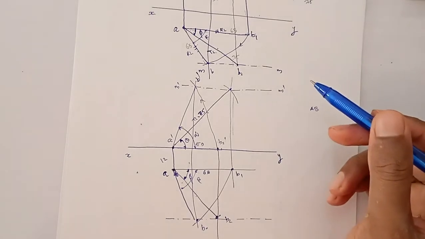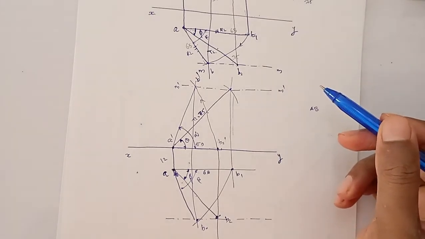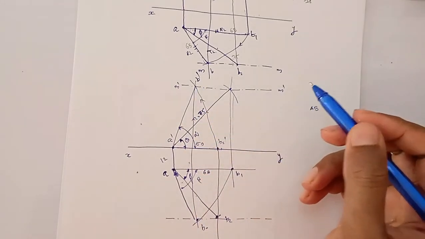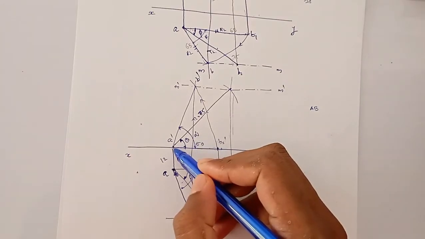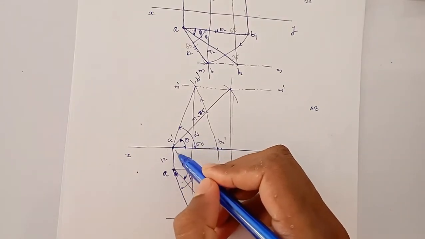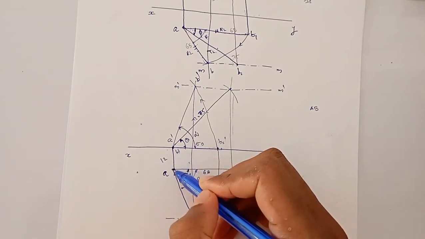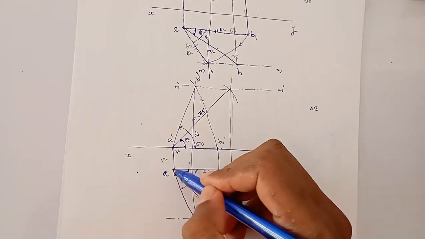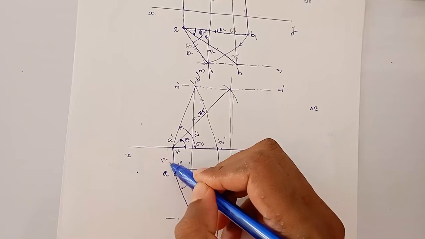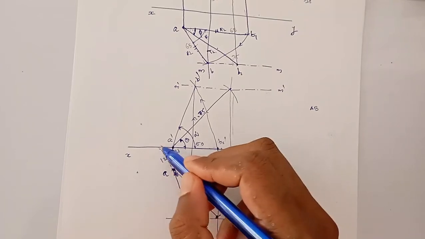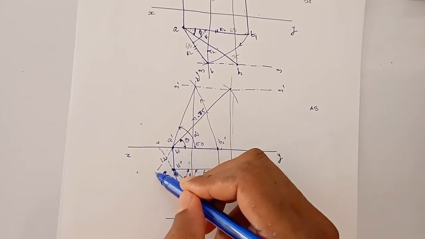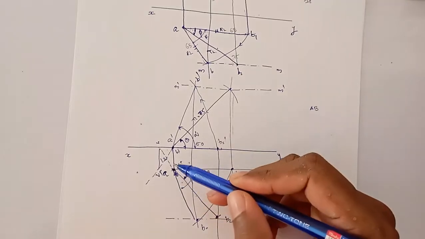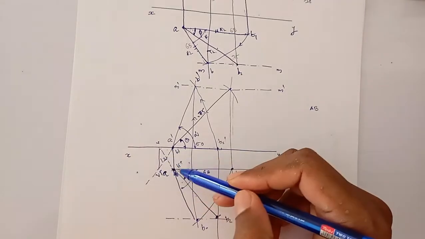The final part of the question is to mark the traces. Just extend the front view and find the point at which it meets the XY line, that is H dash. The line itself is in the HP, so this point is H dash. Draw a perpendicular and find the point at which it meets the extended top view. So here is HT. Then extend the top view and front view to find V. This is VT. This is our vertical trace, and this is the horizontal trace.